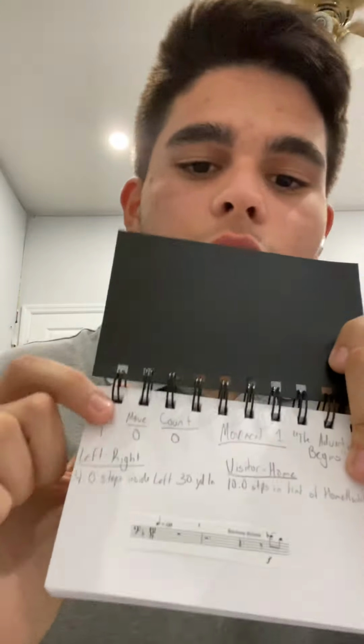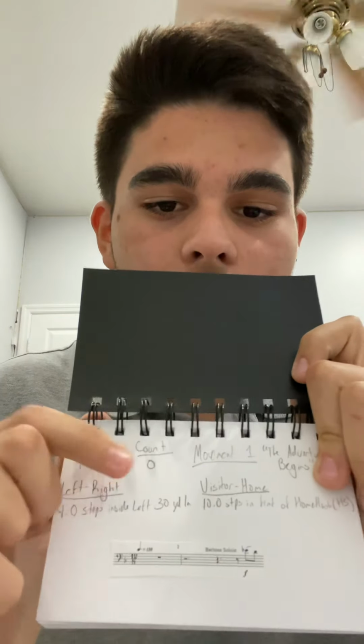Hey guys, I'm just gonna give a brief explanation on how to put the music in here because it can be a little confusing. So if you see on set one, it says move set one, move zero, count zero. So if it's zero counts, what are you supposed to put there?